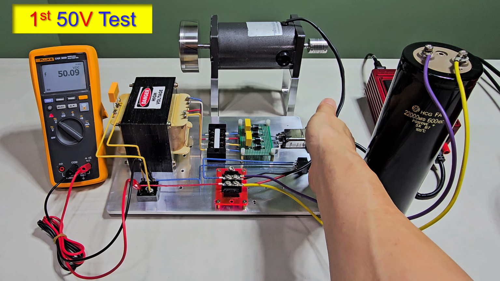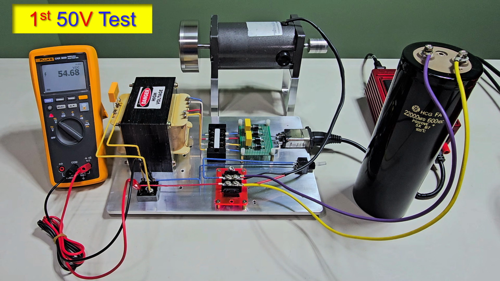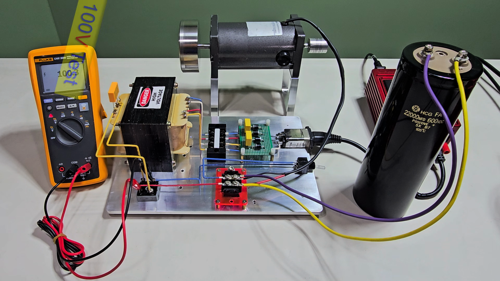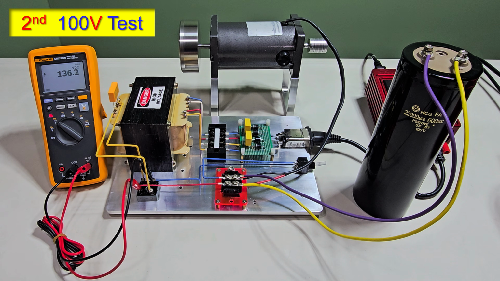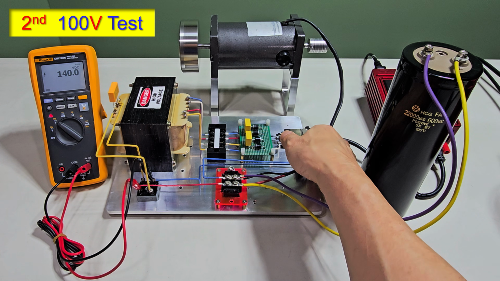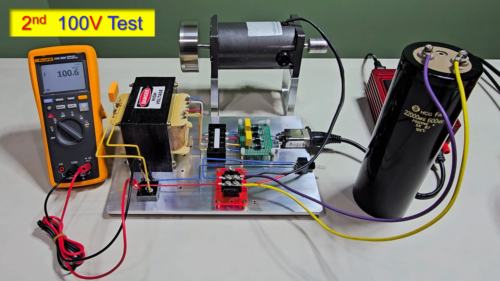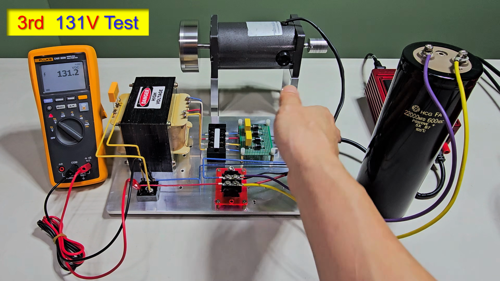Now I'm starting the capacitor and motor test first at 50 volts. Here's the 100-volt stage, the second part of the capacitor and motor test. This is the maximum input, 131 volts, the final test in the sequence.